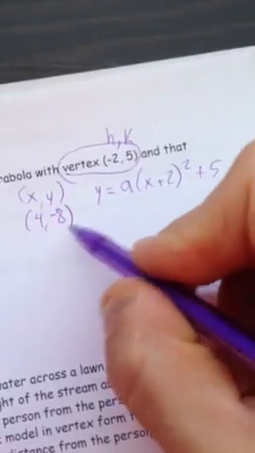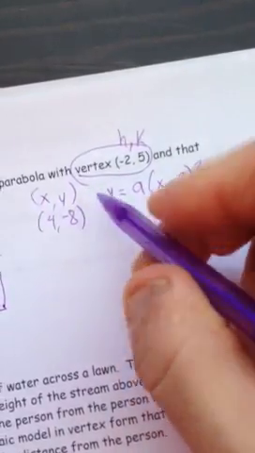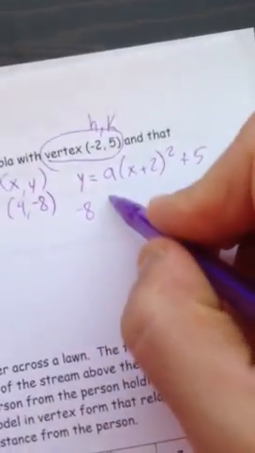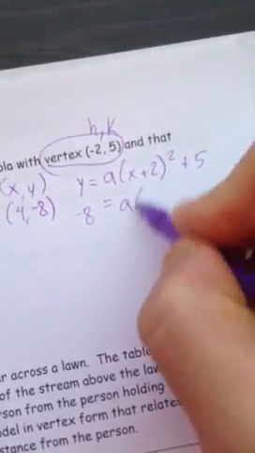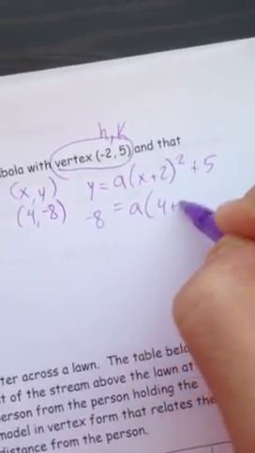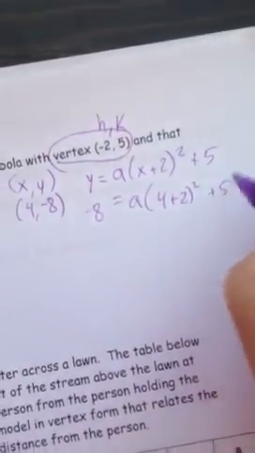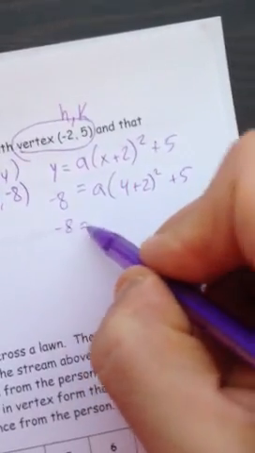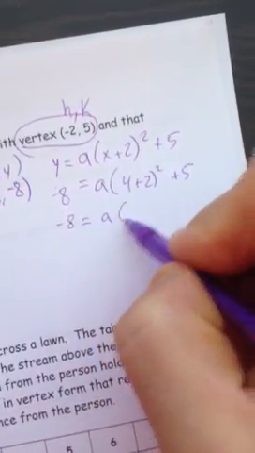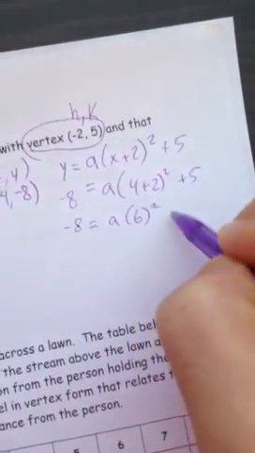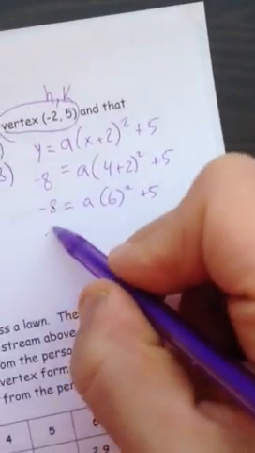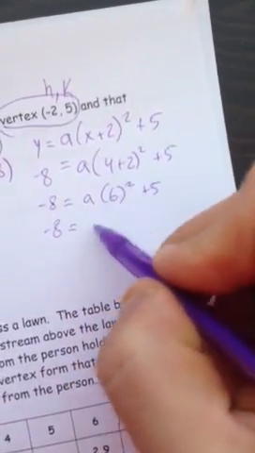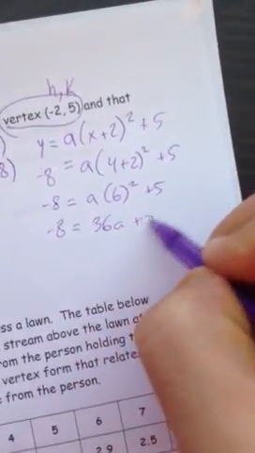So plugging in my 4 for x and negative 8 for y, I get negative 8 is equal to a(4 plus 2) all squared plus 5. Continuing, this is negative 8 equals a times (4 plus 2 is 6) all squared plus 5. So I'm going to get negative 8 equals 36a plus 5.